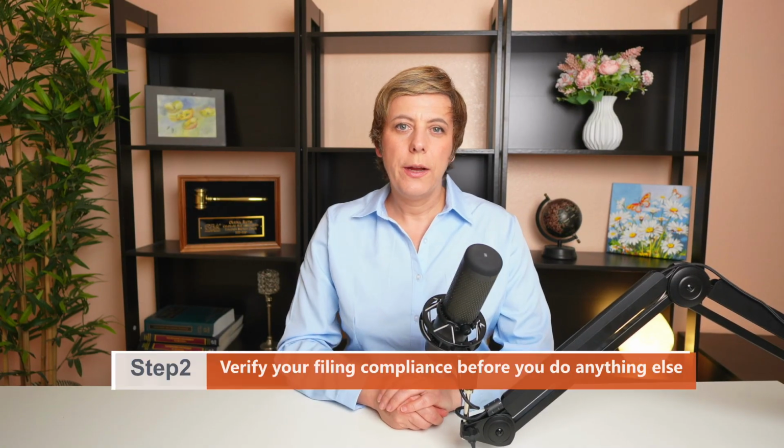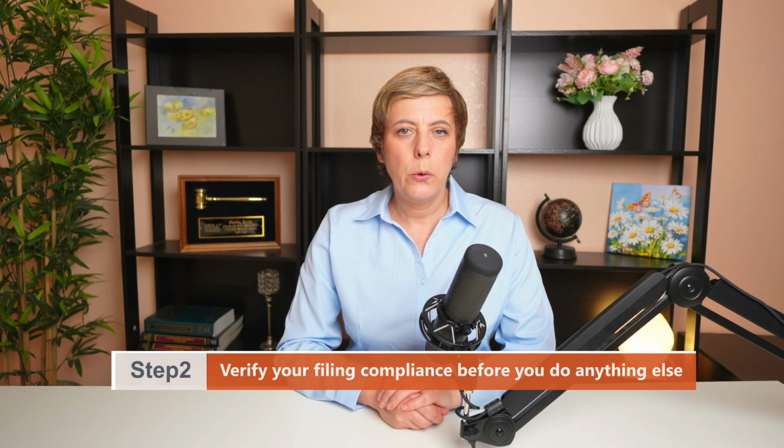Step 2, verify your filing compliance before you go anywhere else. This is one of the steps that most taxpayers miss because the IRS will not approve your payment plan application if one of the tax returns that should have been filed is not filed.